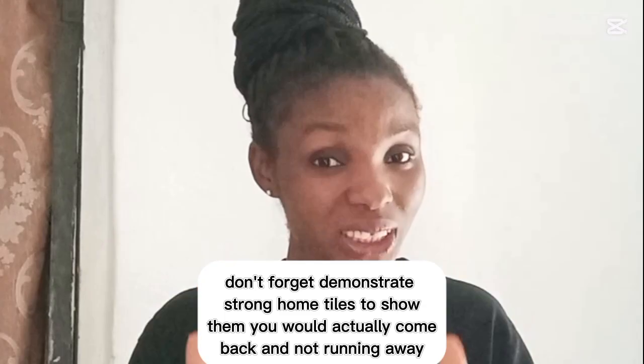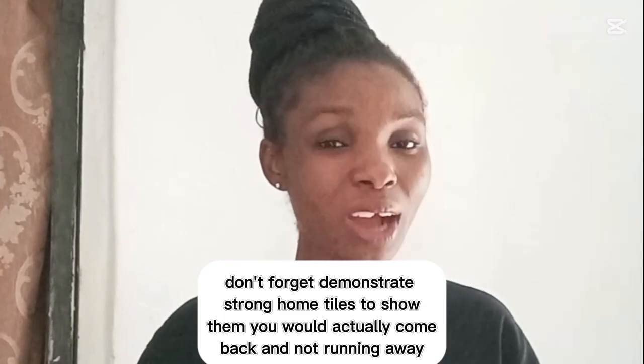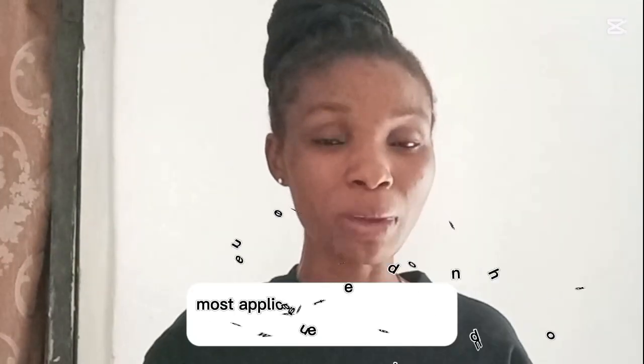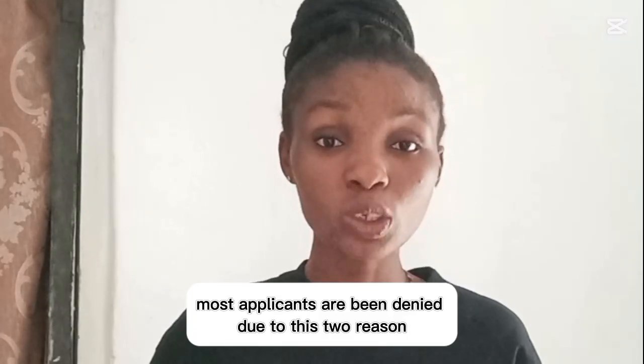With proof of funds, these are the two vital things. If you can prove that you have sufficient funds and you have proof of strong ties, because most people's denial reason is just that the consular says they are not convinced that you will likely come back. That was why one of my candidates was denied. They stated that they are scared that she will not come back to her home country. That was the reason for her denial.